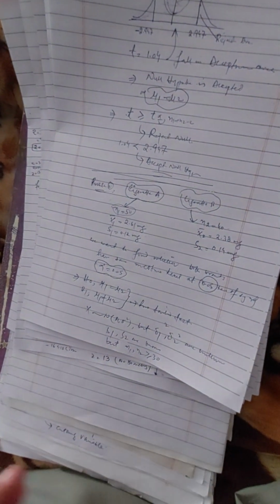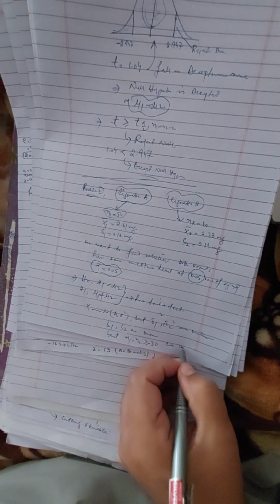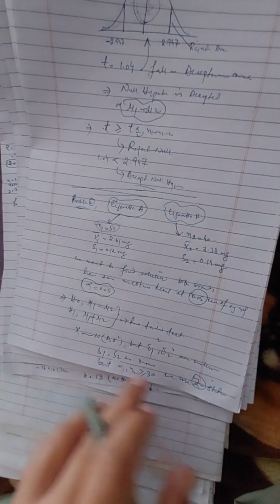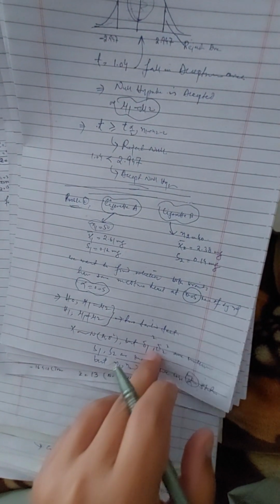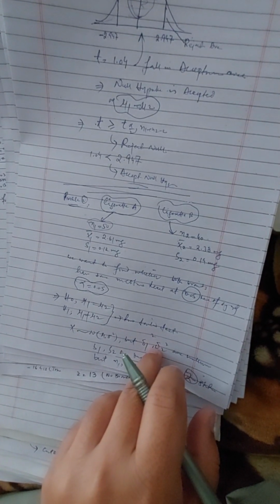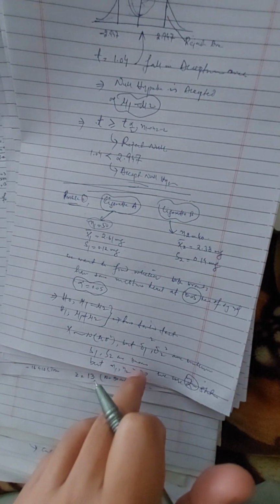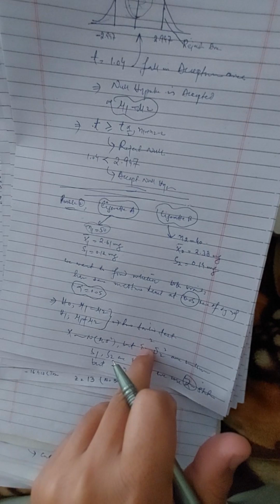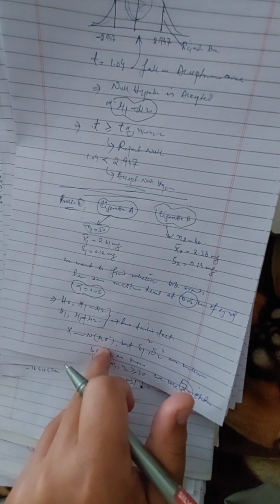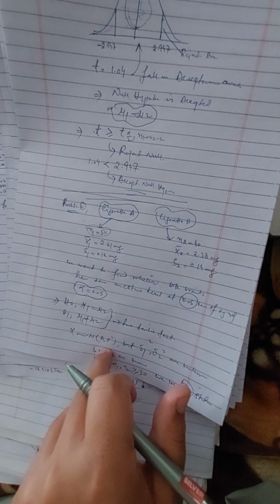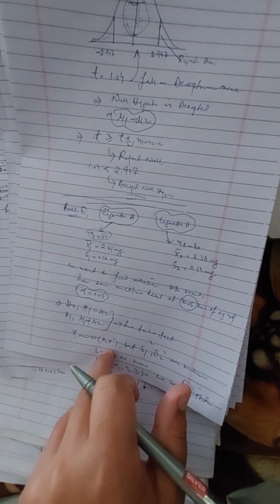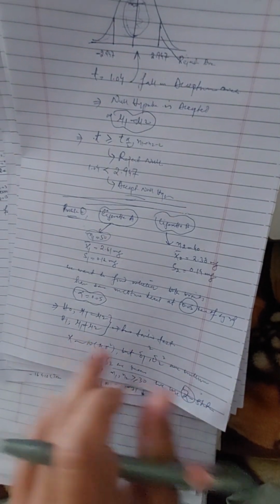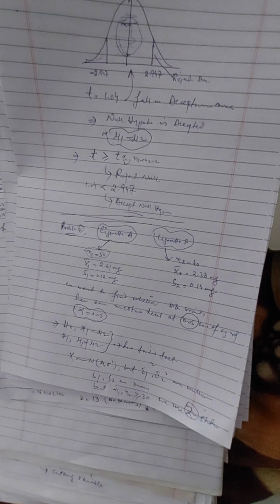So in this condition we use Z statistics, because the sample size is greater than 30. We don't have the variances of the first and second populations, but since the sample size is greater than 30, we will use the sample variance instead of the population variance, and we will use the Z statistics. So let's continue the problem.